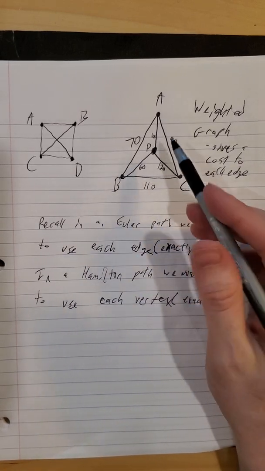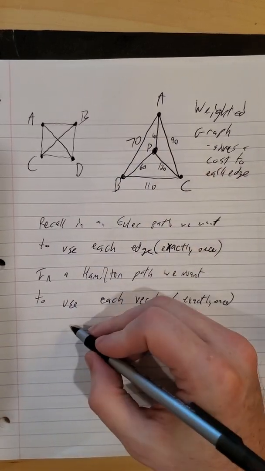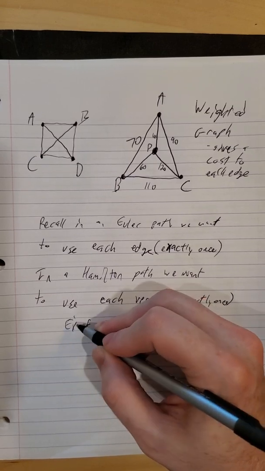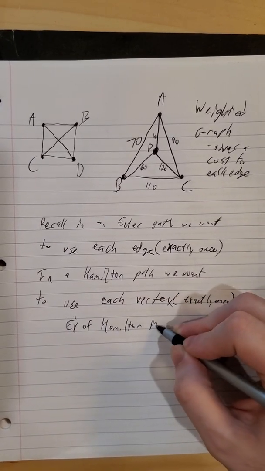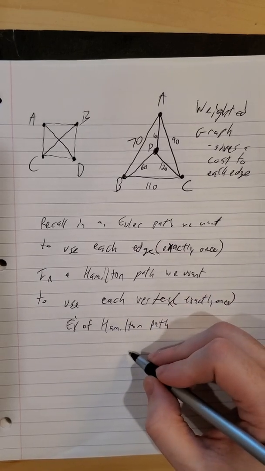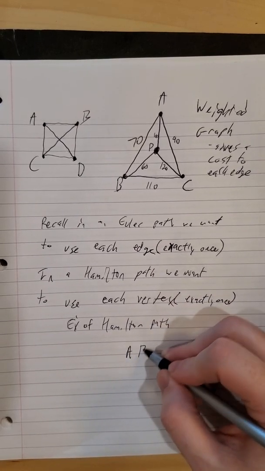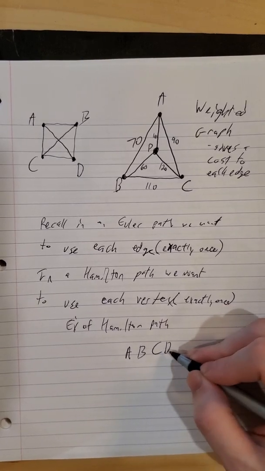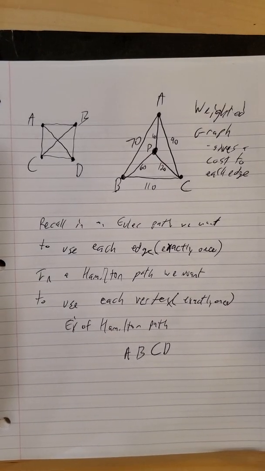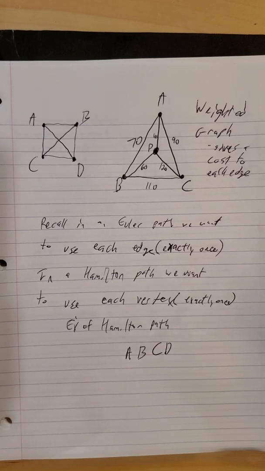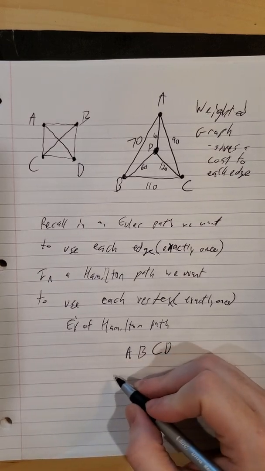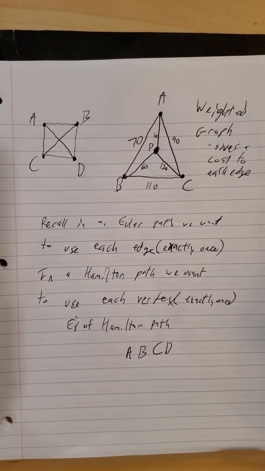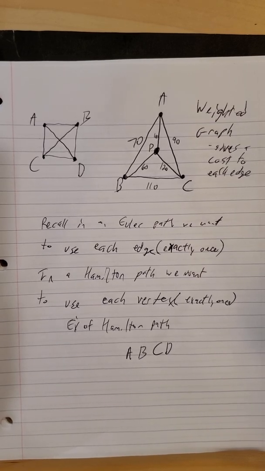So some examples of a Hamilton path. From A to B, from B to C, from C to D. That is a Hamilton path. If we return back to A, we can make a Hamilton circuit. So path and circuit are defined as they were before.